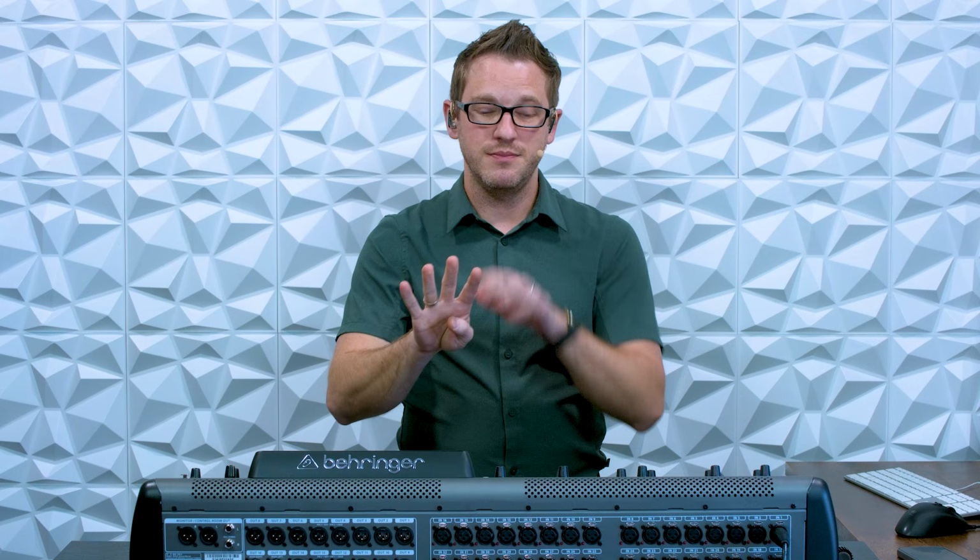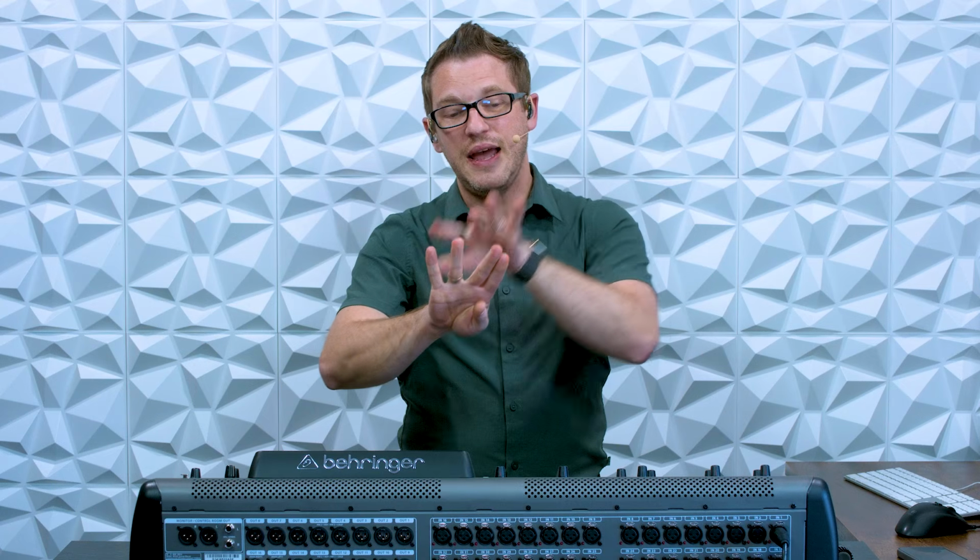Now, just remembering that if you're doing a parallel drum bus, you need to basically set up 4 mix buses if you're wanting to do stereo. 2 for our non-compressed and 2 for our compressed.